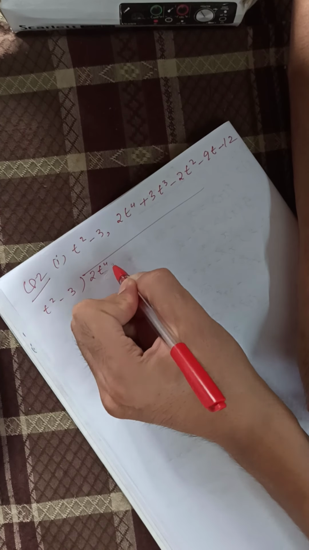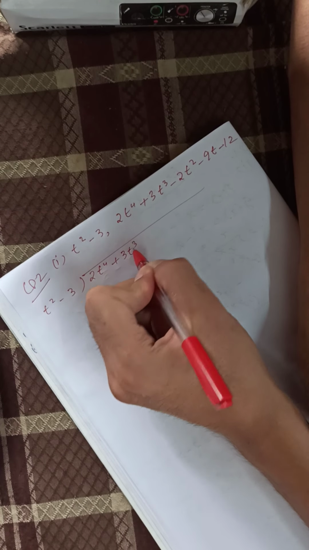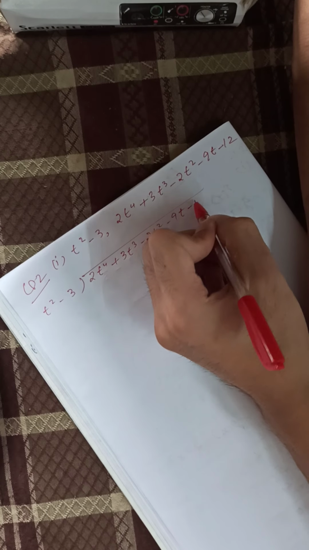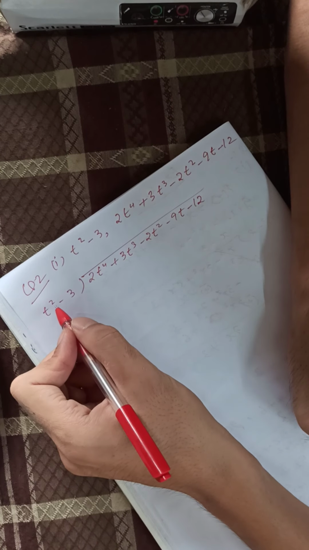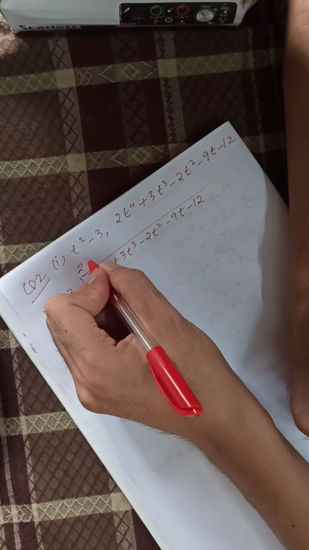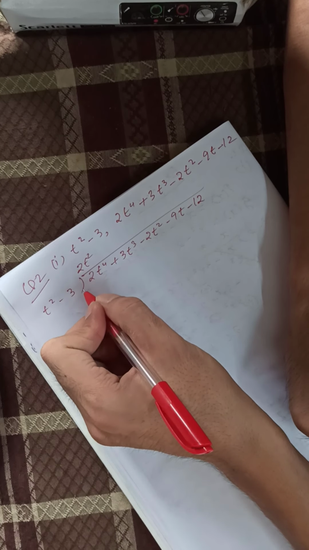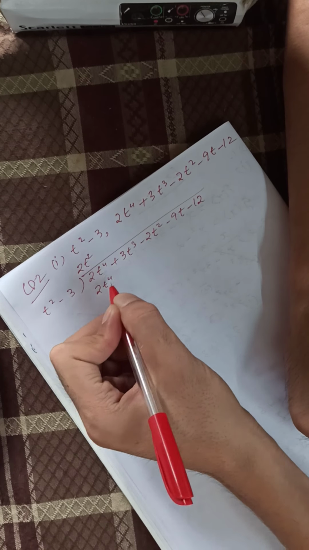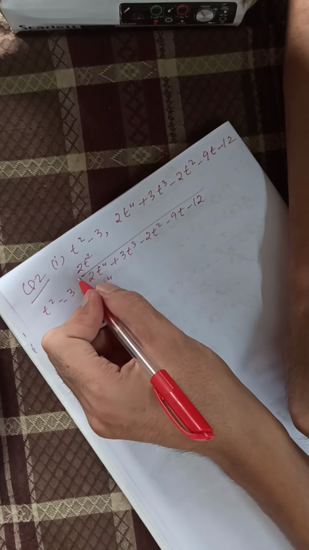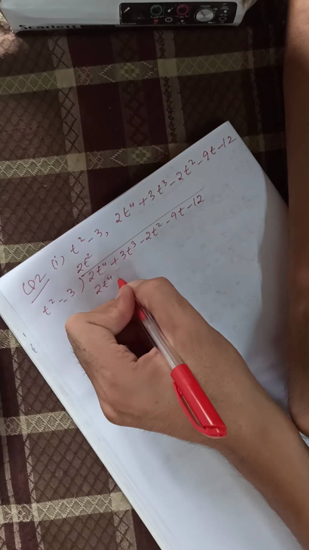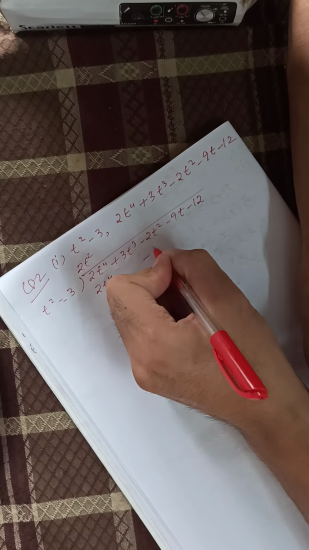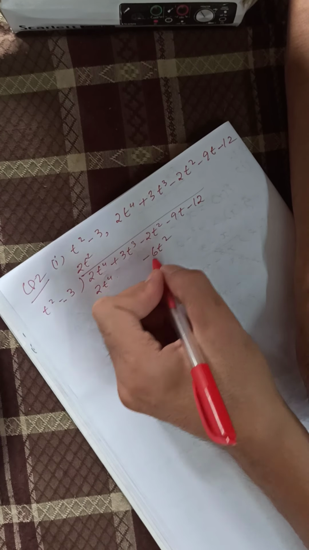2t to the power 4 plus 3t cubed minus 2t squared minus 9t minus 12. t squared into how much will give us 2t to the power 4? t squared into 2t squared will give us 2t to the power 4. Minus 3, minus 3 into 2t squared is, t squared is here, so we have to write here minus 6t squared. 3 into 2 is 6, minus 6.